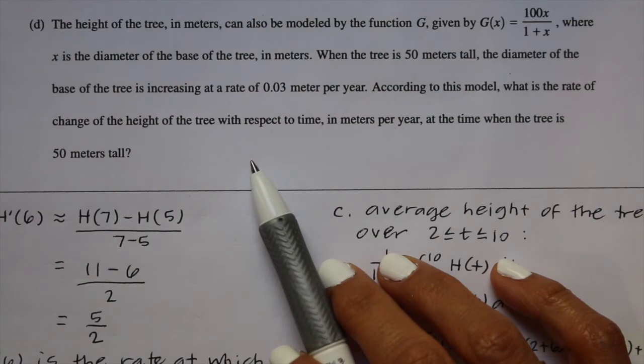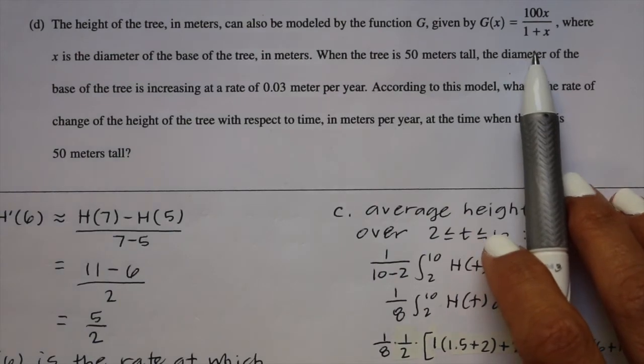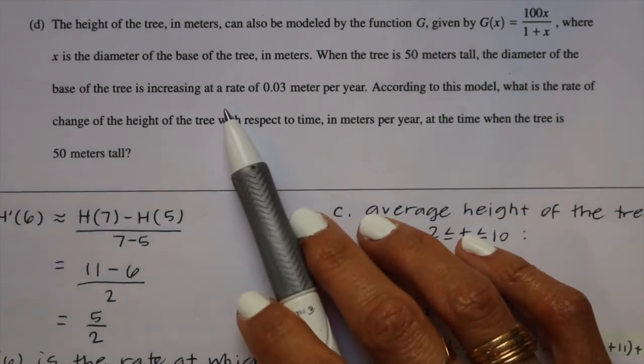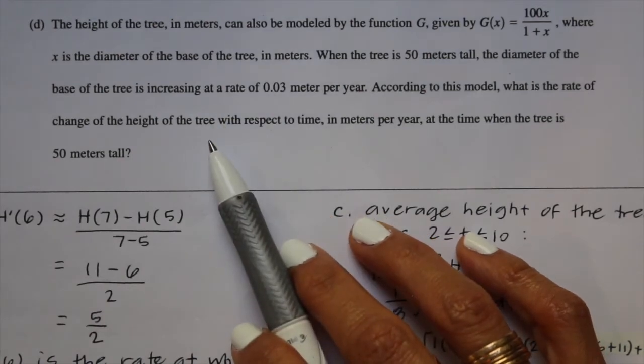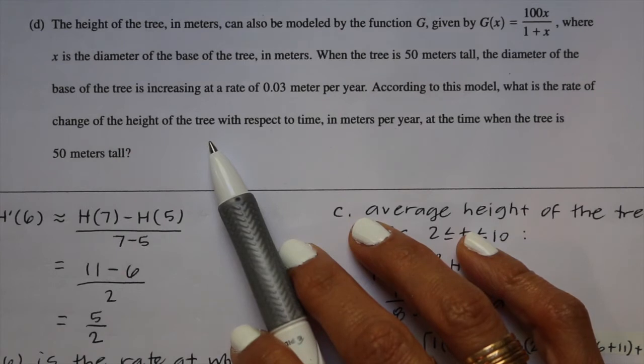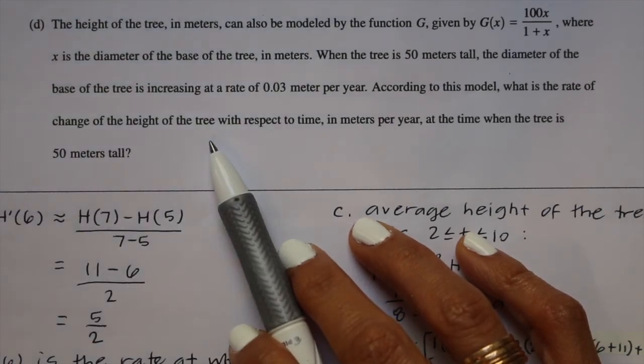Part D says the height of the tree in meters can also be modeled by the function g, where g is equal to 100x over 1 plus x. X is the diameter of the base of the tree in meters. When the tree is 50 meters tall, the diameter of the base of the tree is increasing at a rate of 0.03 meter per year. According to this model, what is the rate of change of the height of the tree with respect to time in meters per year at the time when the tree is 50 meters tall?